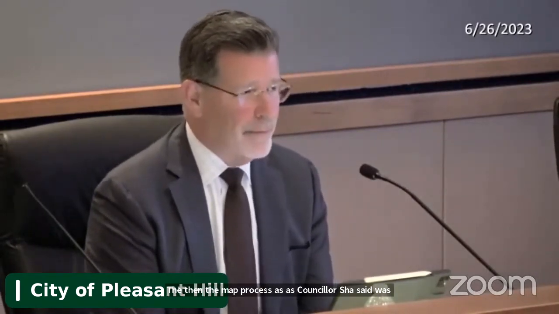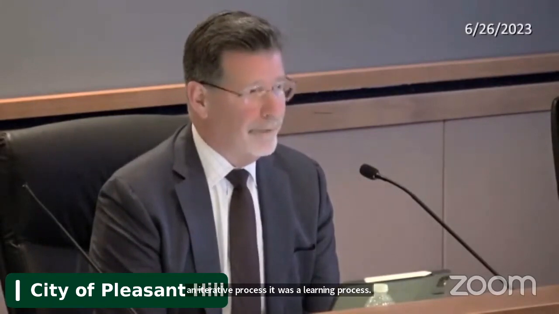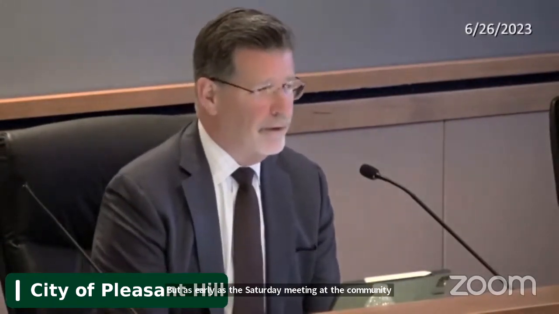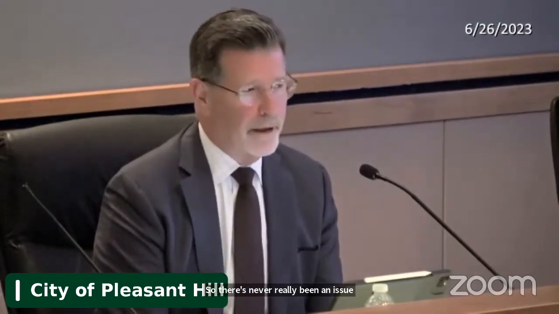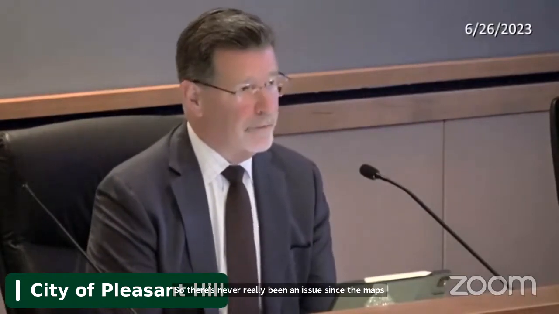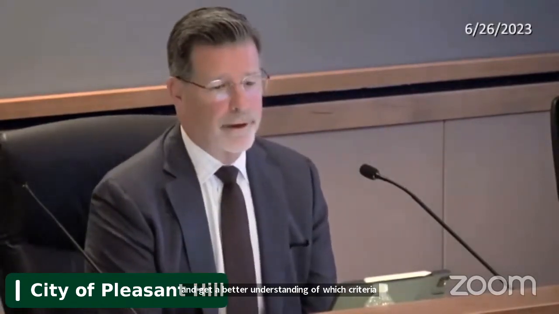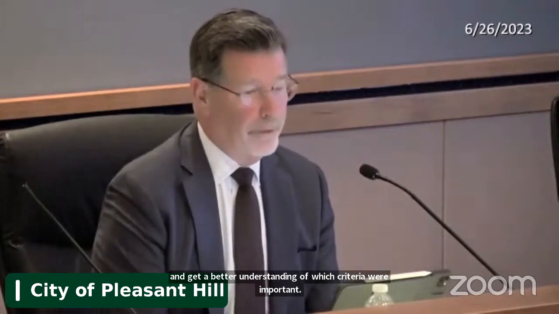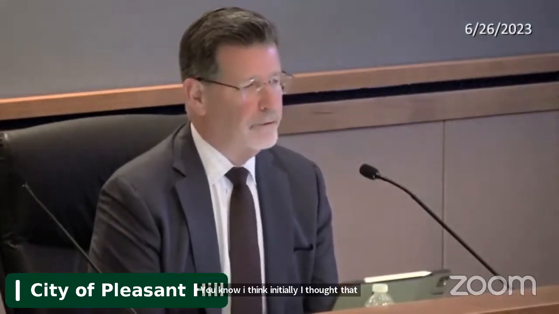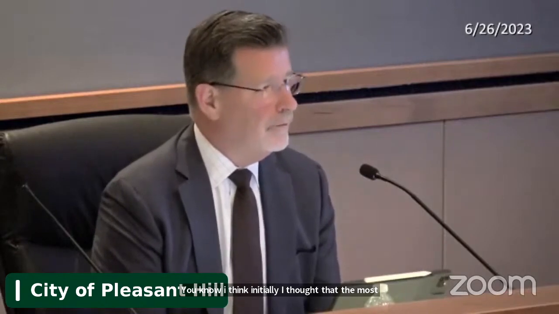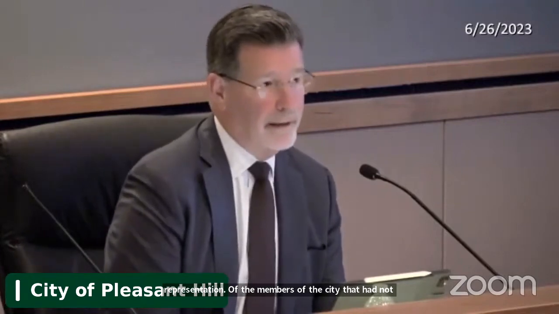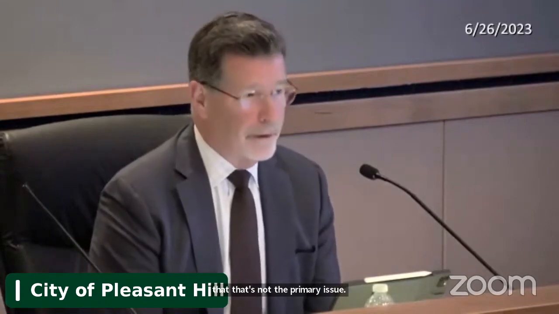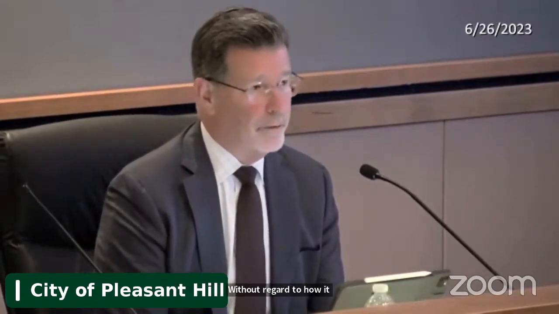But as early as the Saturday meeting at the community room, I think a majority of the council expressed interest in map 5. So there's never really been an issue since the maps were created and we had an opportunity to discuss them and get a better understanding of which criteria were important. I think initially I thought that the most important factor was to increase the representation of the members of the city that had not been properly represented up to this point, and learned that that's not the primary issue. The primary issue is the retention of the neighborhoods without regard to how it affects the minority coalition.